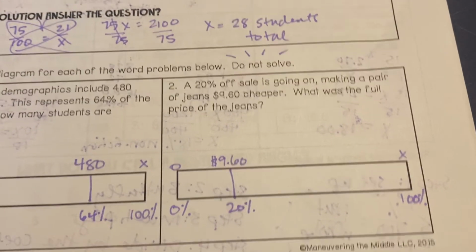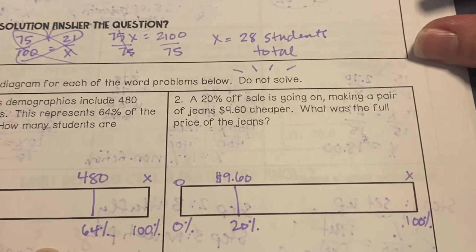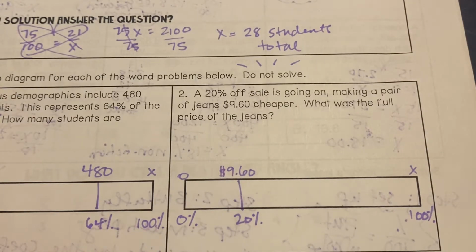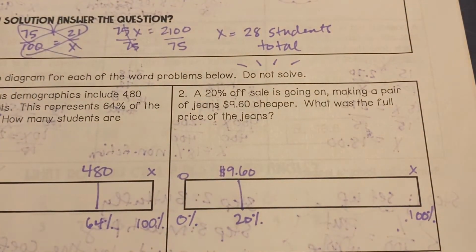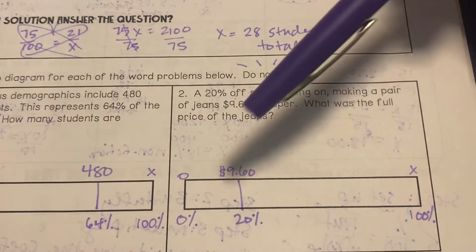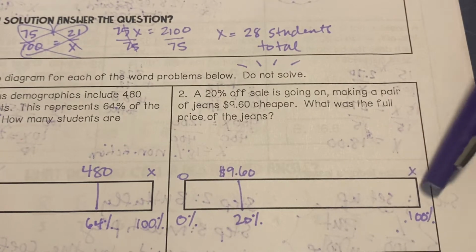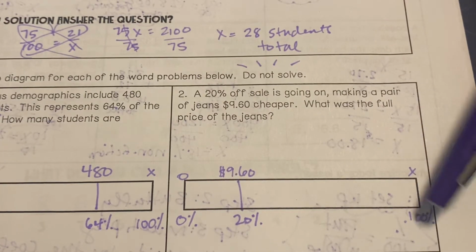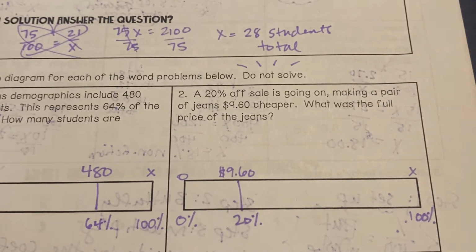A 20% off sale is going on, making a pair of jeans $9.60 cheaper than the full price. So what was the full price of the jeans? This is really important to understand percents, especially when you're shopping, because it can save you money and you don't want to waste your hard-earned money, okay? So $0 is in line with 0%. The x is in line with the 100% because we don't know the full price. What was the full price or the total price before the sale?